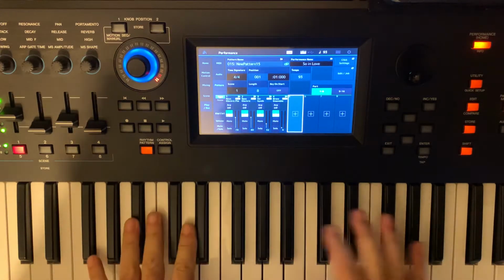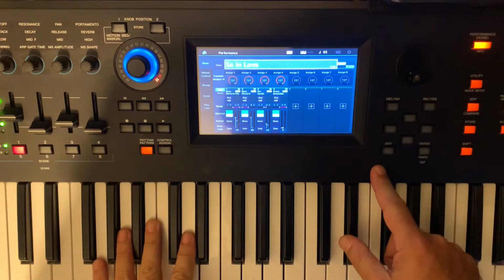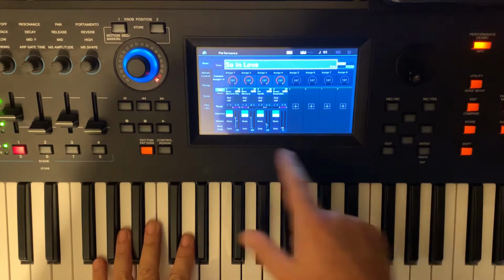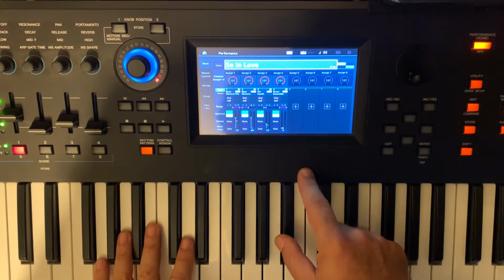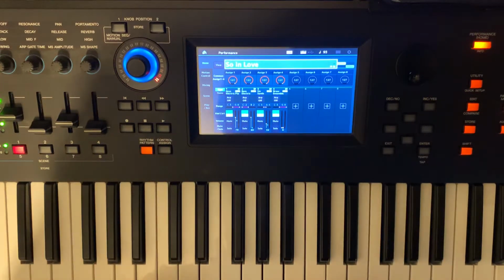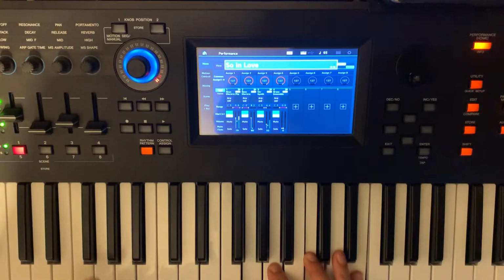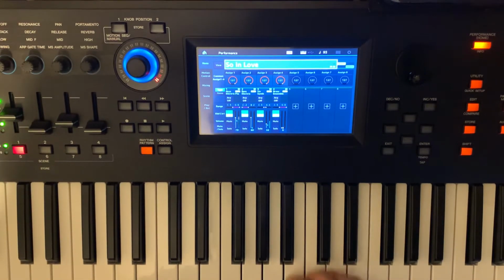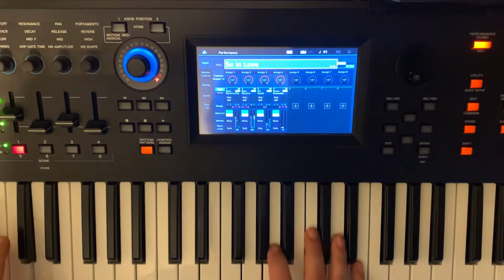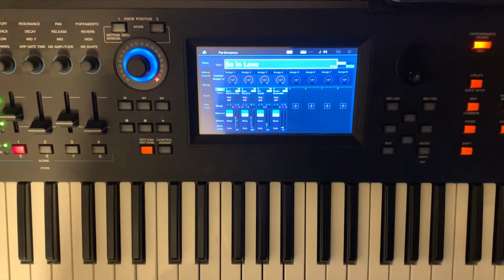So anyway, I already have here my performance. I called it So in Love, and I got a bass here, I got my strings and my Rhodes. So now we're gonna bring in the drums.